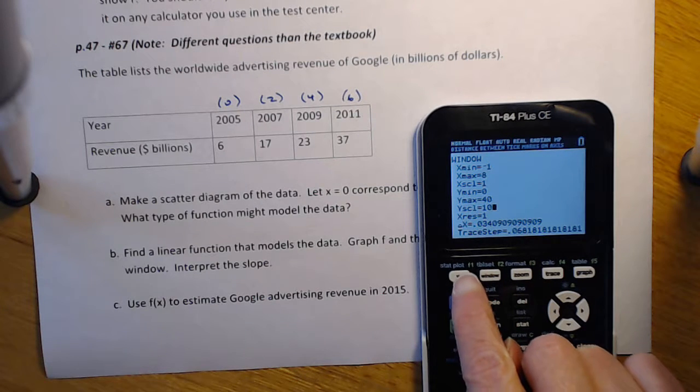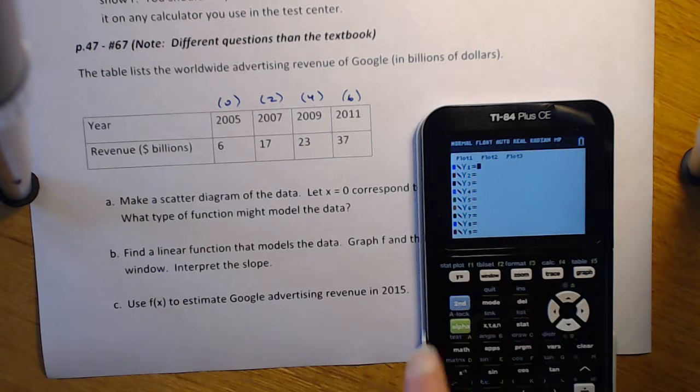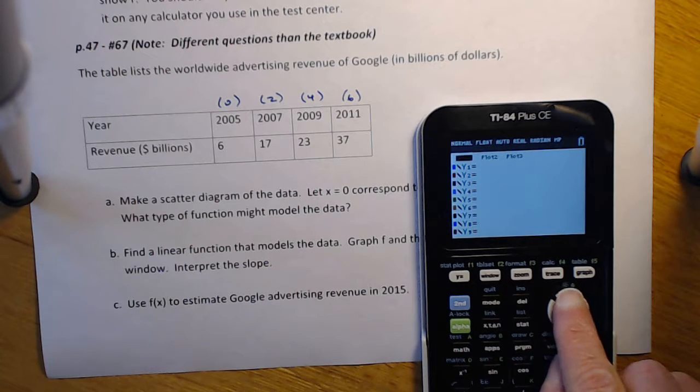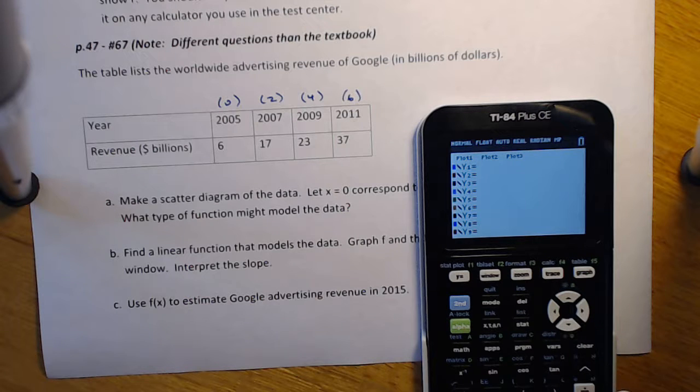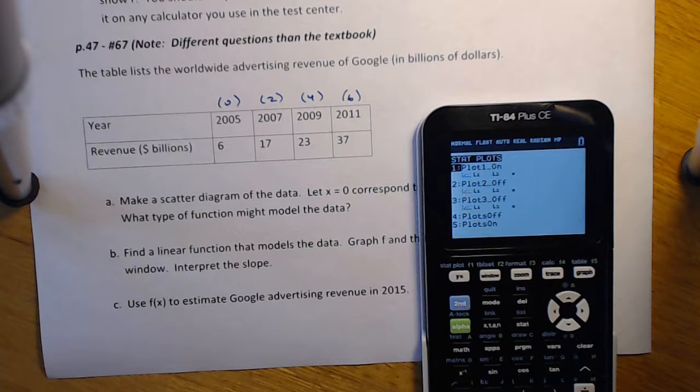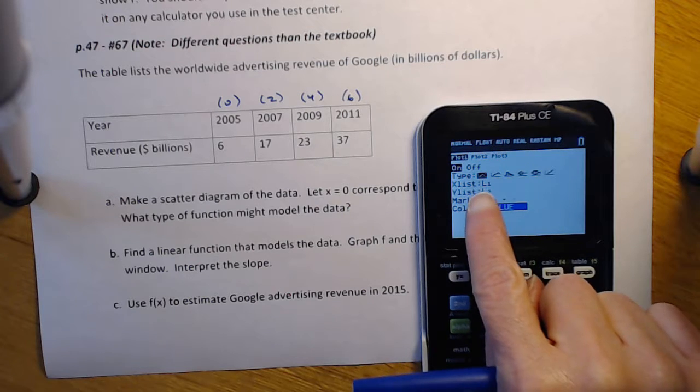Now again, I'm going to hit graph. Actually, I need to hit my stat plot. So first of all, I'm going to go to Y equal. There's nothing in there. Notice I could also go up to plot 1 this way. So I'm going to hit that. Remember the other way to get that was second Y equals. So it's on. That's what happened when I did it on the other one.